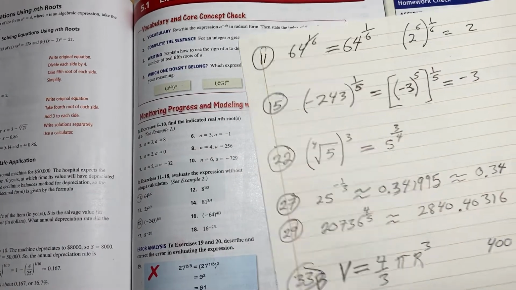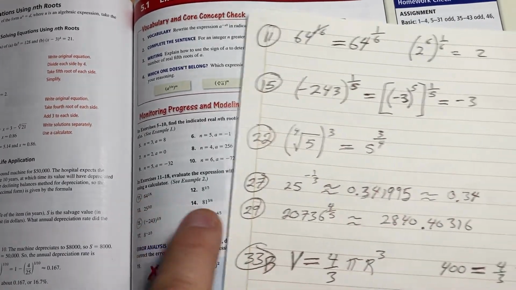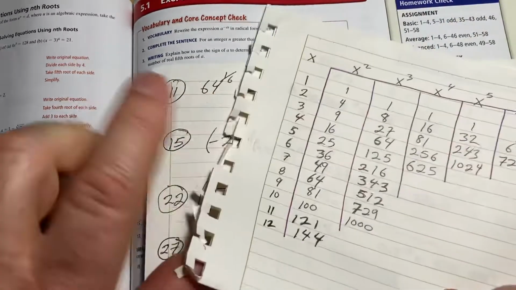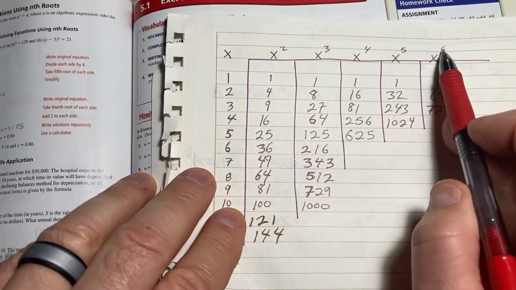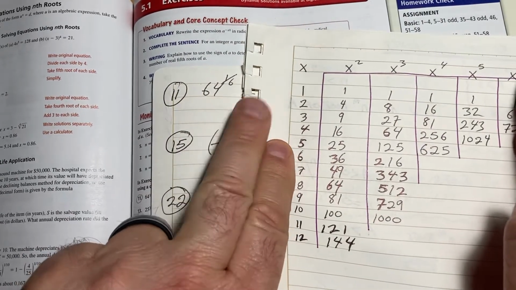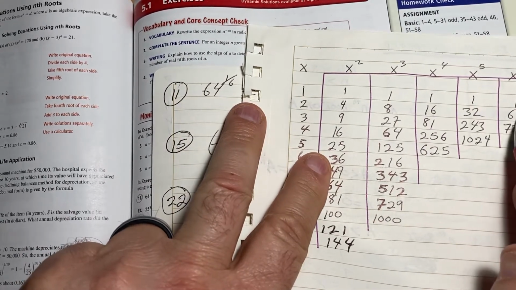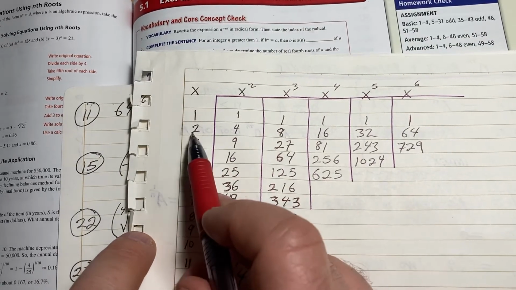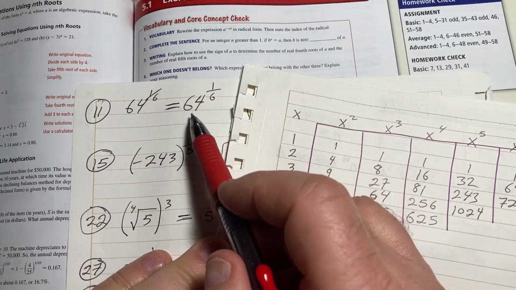Number 11, evaluate the expression without using a calculator. So 64 to the 1/6 power. 1/6. Do I see a 64? I'm looking for a 64. 1/6. Look at that, 64 right there. The answer is 2.